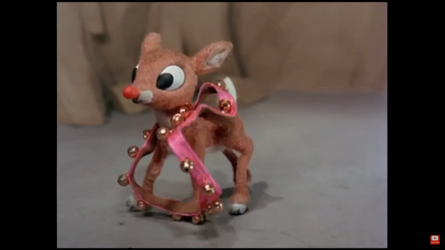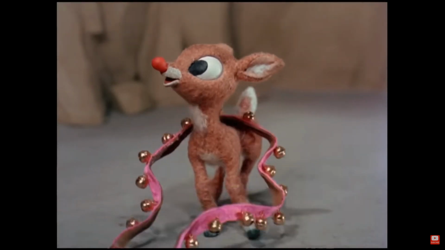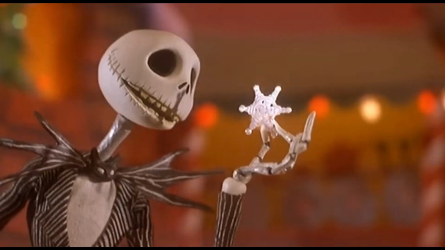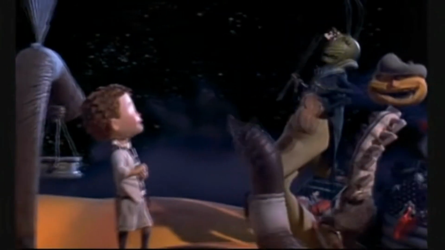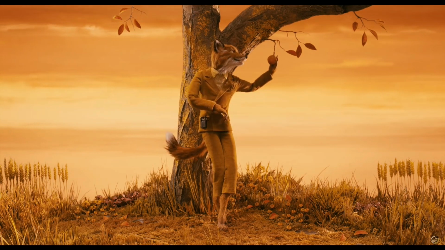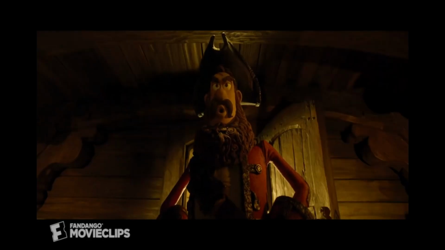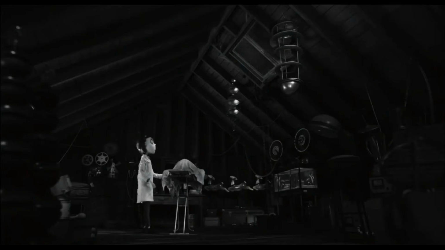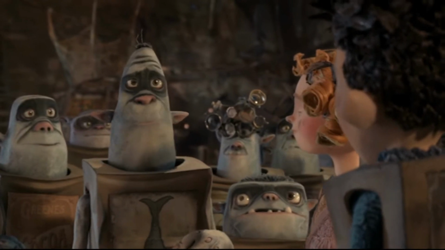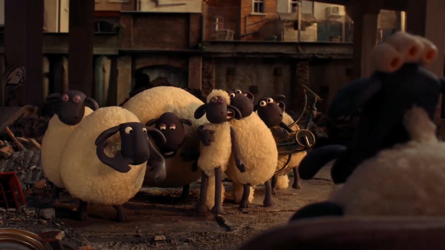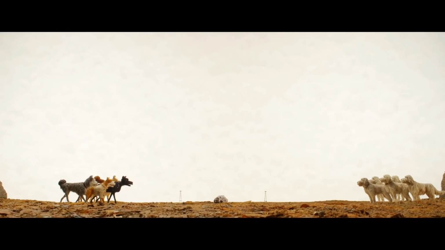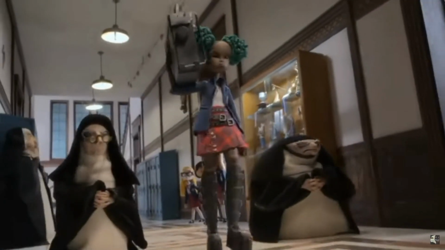Over the years, more and more stop-motion movies were made. Some notable ones include Rudolph the Red-Nosed Reindeer, The Nightmare Before Christmas, James and the Giant Peach, Fantastic Mr. Fox, Coraline, The Pirates, Frankenweenie, The Box Trolls, Shaun the Sheep, Isle of Dogs, and Wendell and Wild.